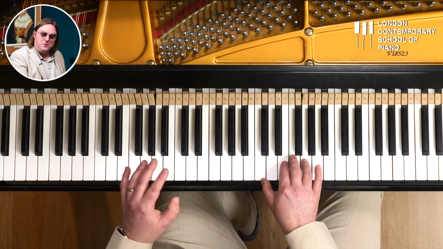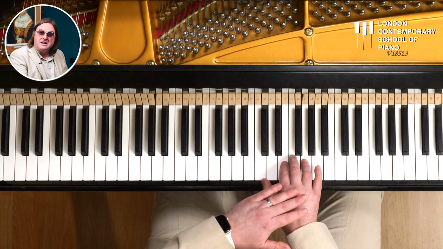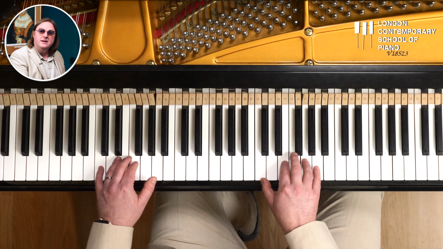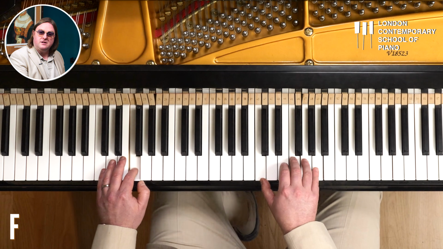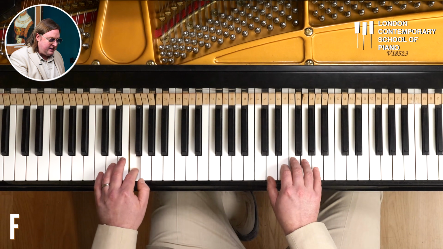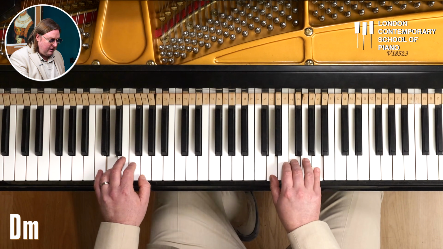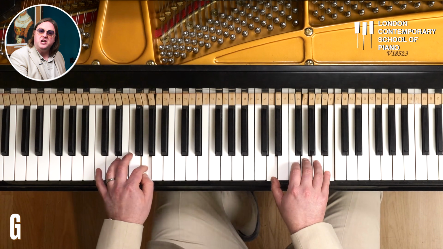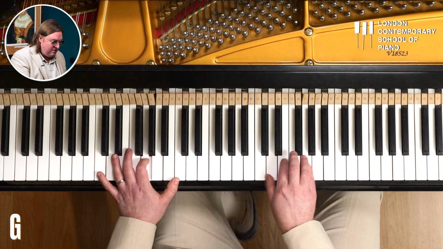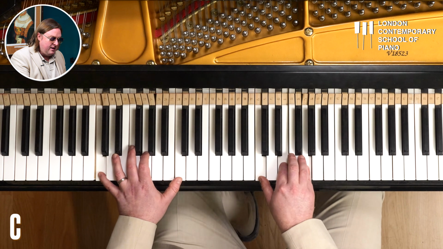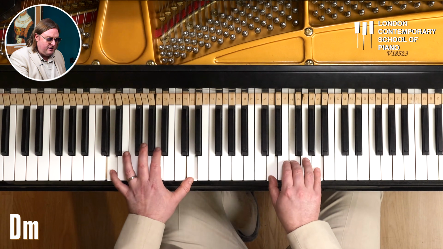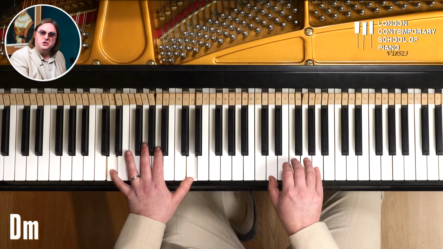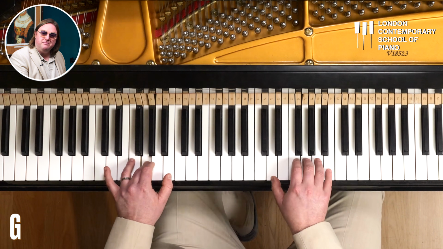Let's make a chord progression that utilizes that so we can get it under the hands and practice it. What about this one? C major, lift the top two notes, F major. What about then to D minor? Lift the top two notes, G major. Let's do that again. C major. Lift the top two notes, F major. D minor. Lift the top two notes, G major.